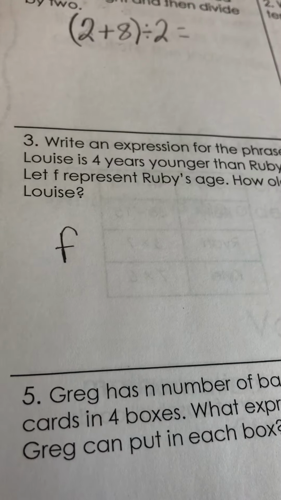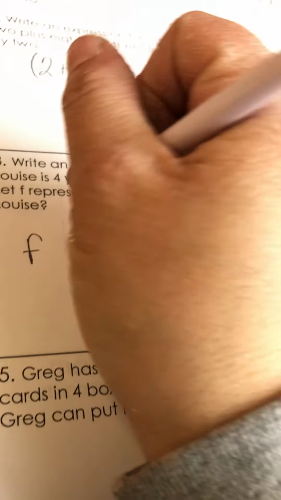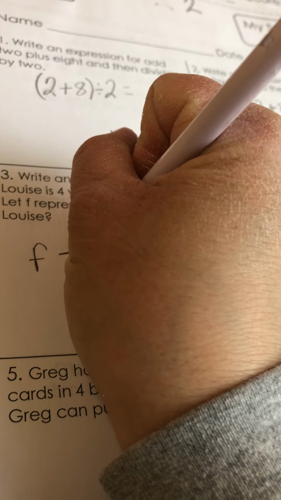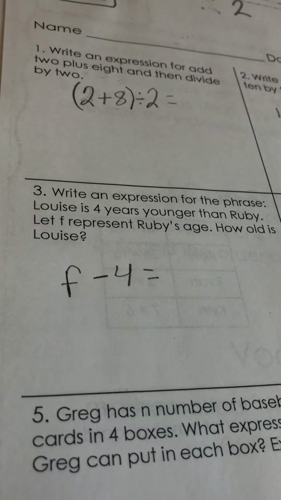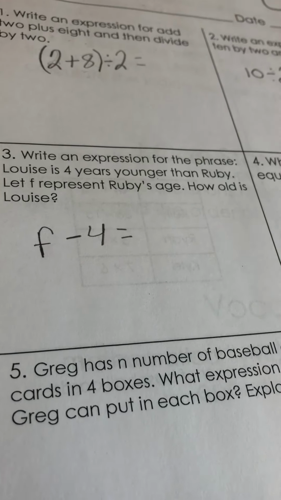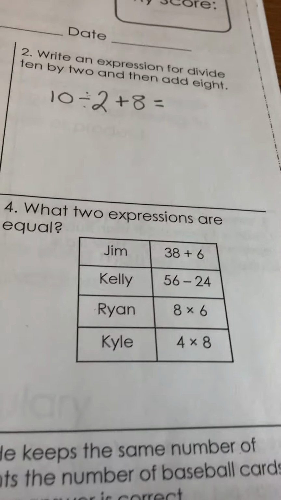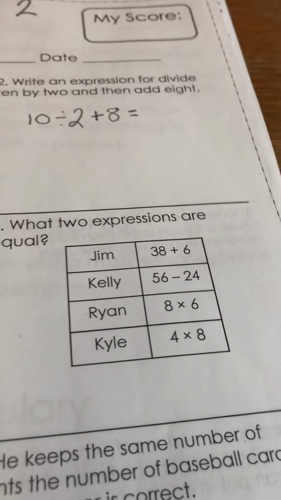Louise is 4 years younger than her. So we're going to subtract 4 from that age, and that would be our expression that would tell us how old she is.